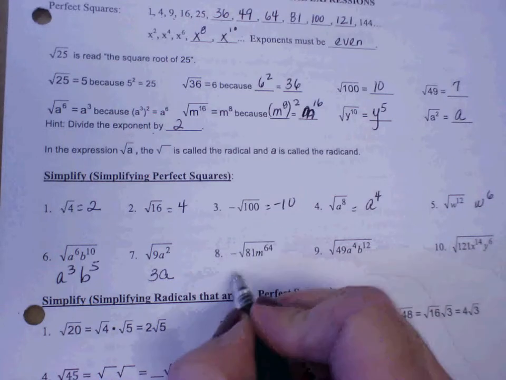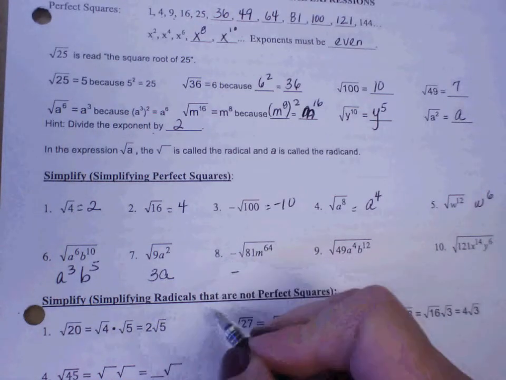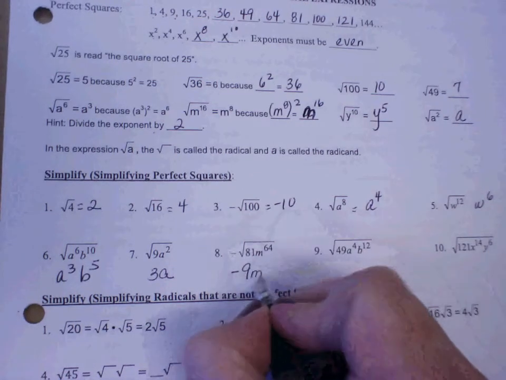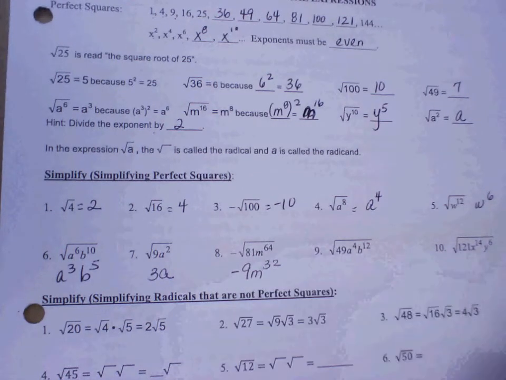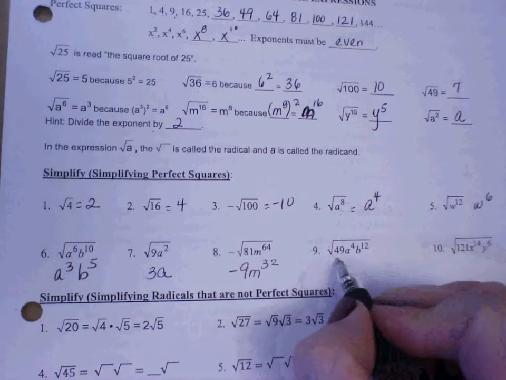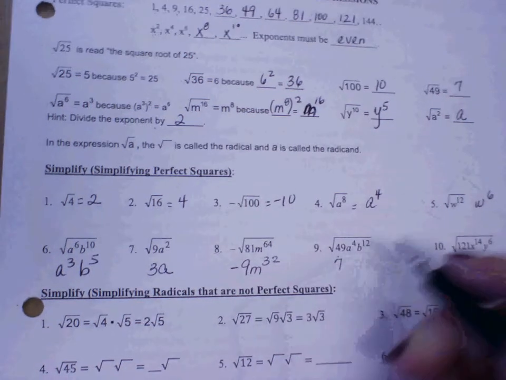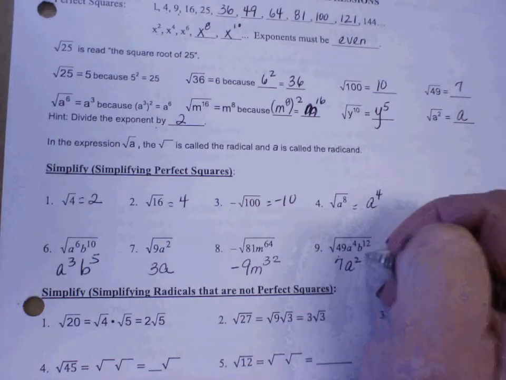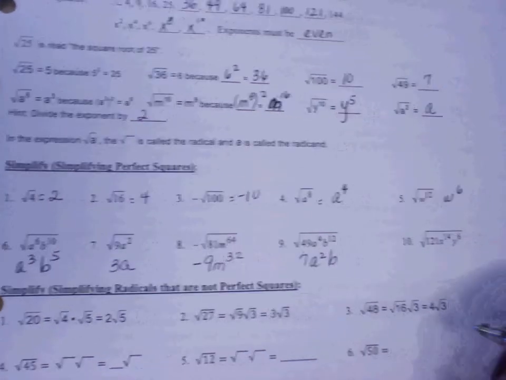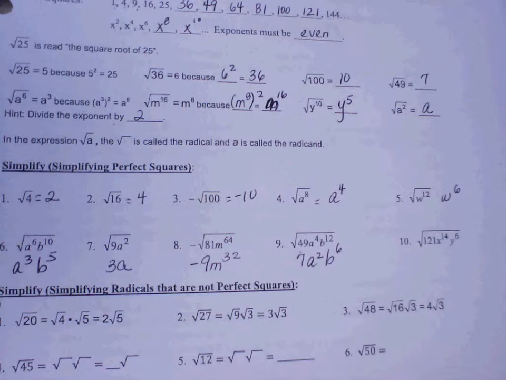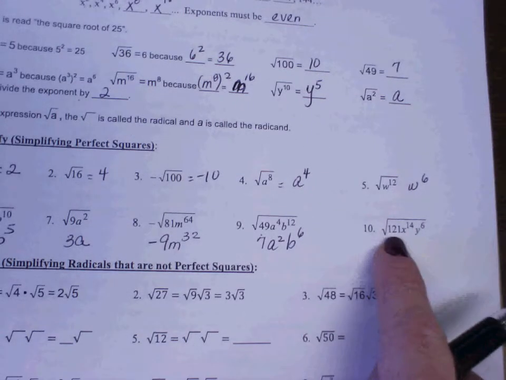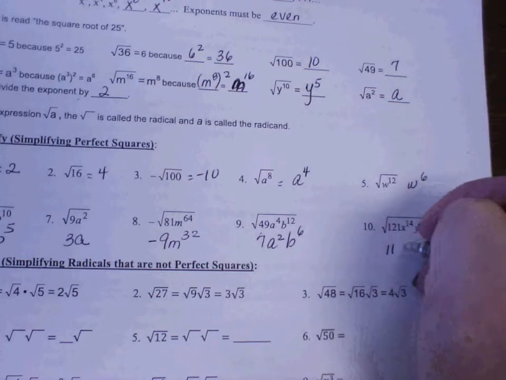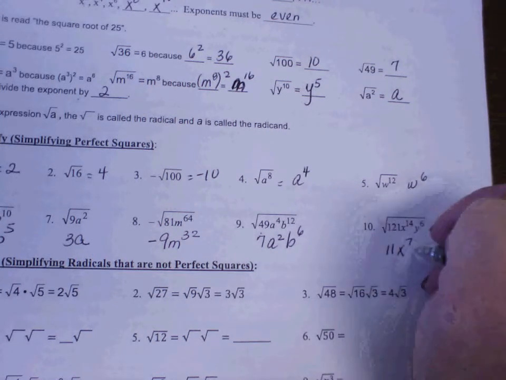Negative, because you've got a negative 9. Divide by 2. Very good. What's the square root of 49? 7. What's the square root of a to the fourth? A to the second and b to the 6th. Just divide. That's simple. Square root of 121? 11. X to the 7th and y to the 3rd.